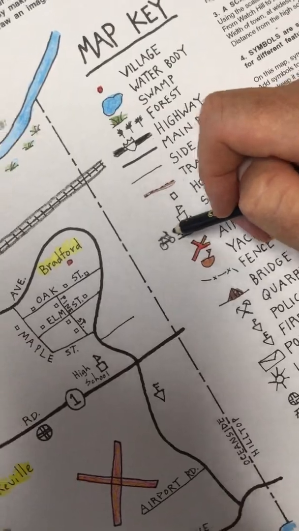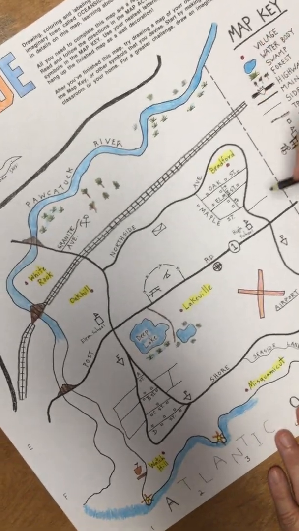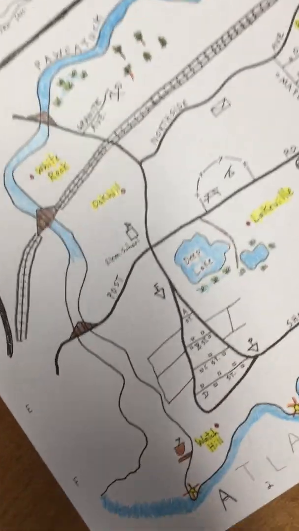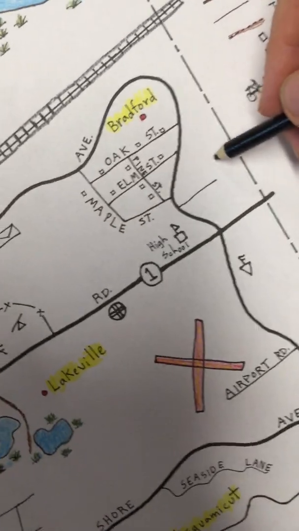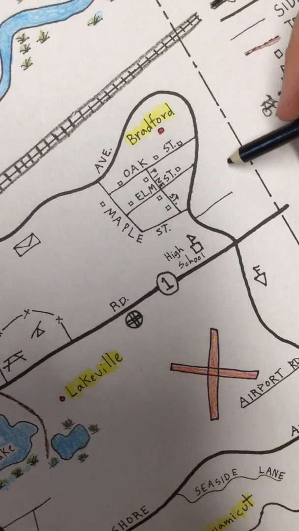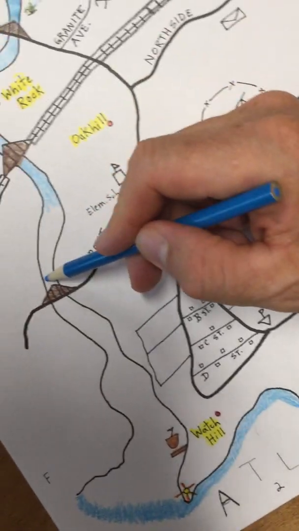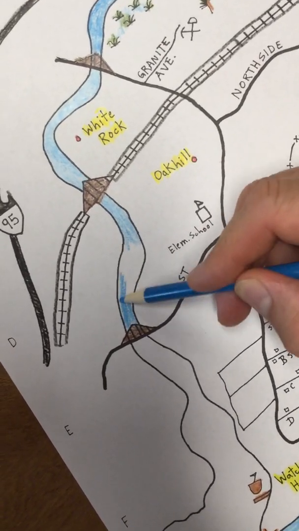Okay, so there's a way that you can individualize your map of Oceanside. You could also do that by naming some of the side streets. See, I haven't named all the side streets. You can make your map very unique by coming up with some names for these unidentified streets. Okay, let me add a little bit more blue to this river. We're almost done with this river.